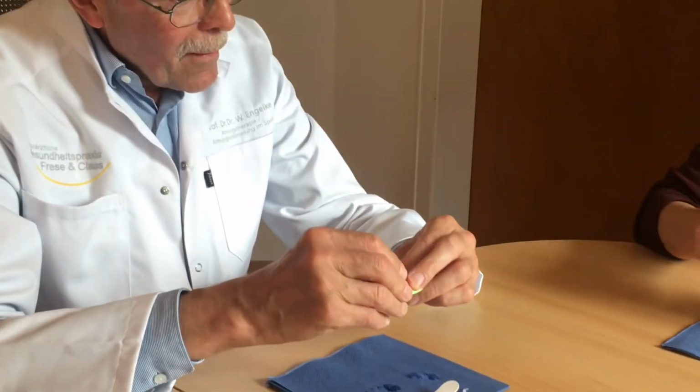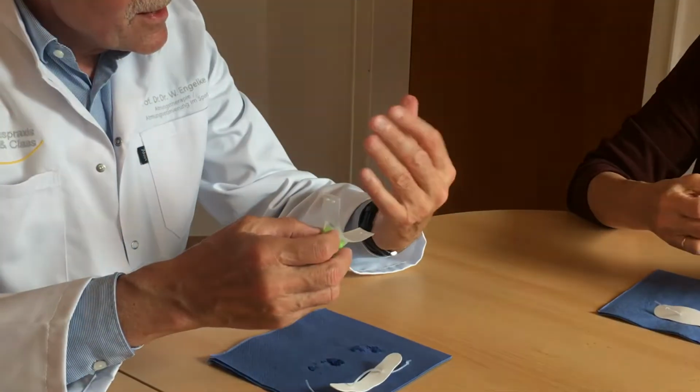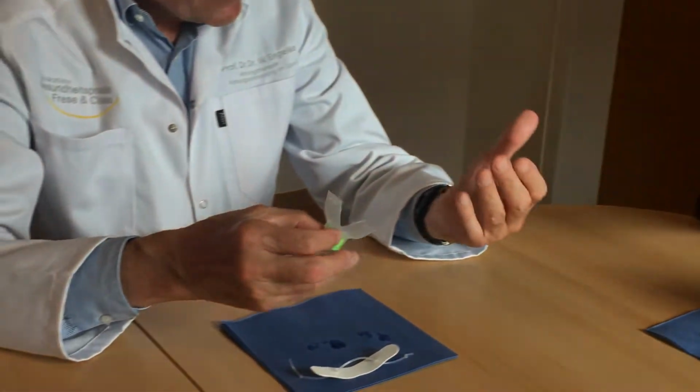So after taking away the little membrane, this is a nice exercise. We are able to open our mouth again. So let's do it again. I also will do the same exercise.